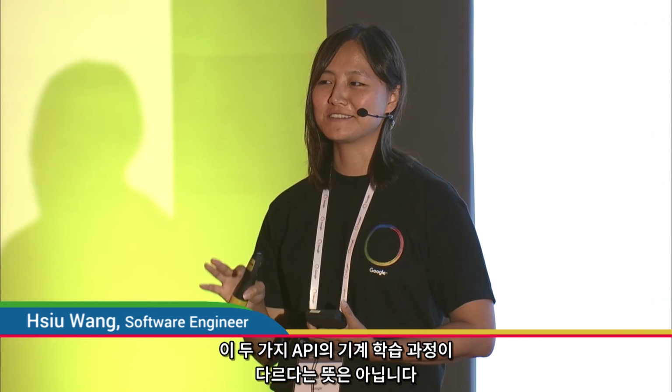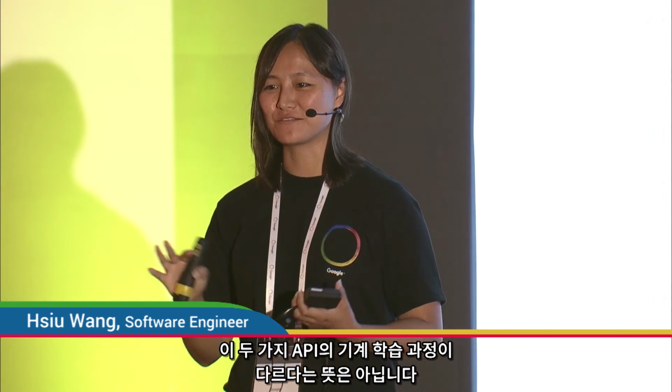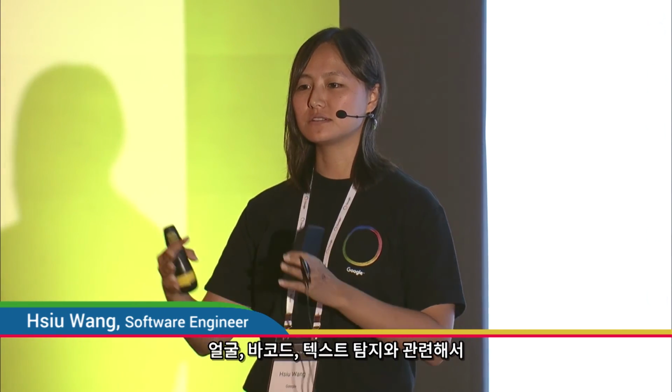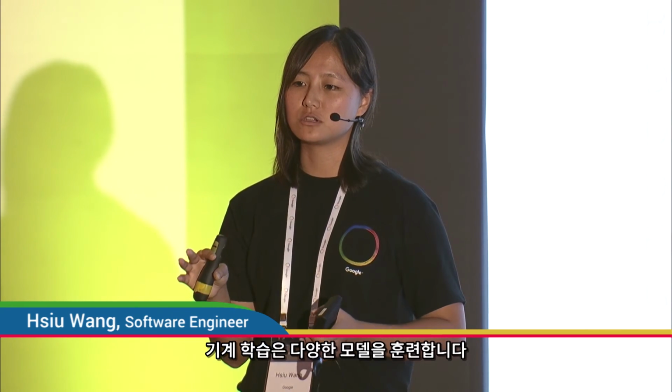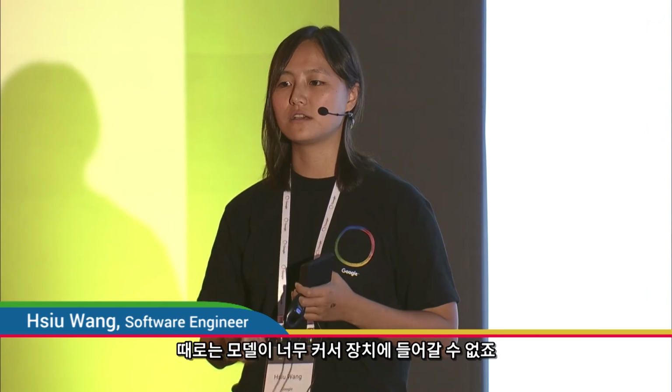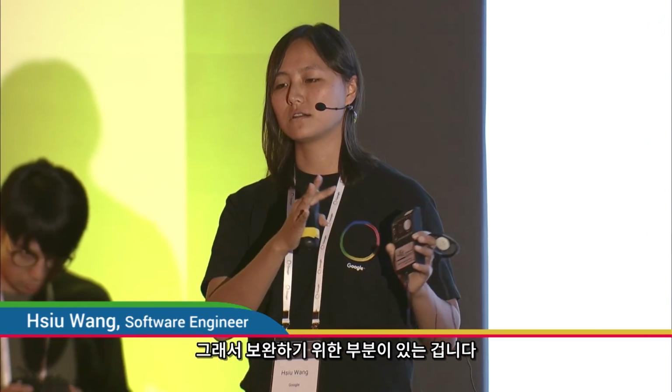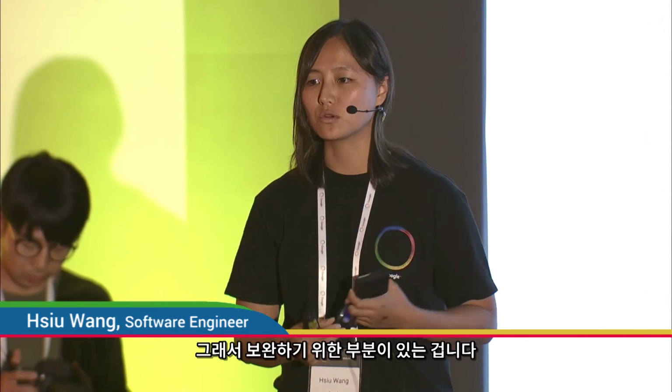I'm not saying the machine learning process is different between the two. The capability provided on the mobile and the cloud for the face, barcode, and text is actually the same underneath. It's that the cloud API provides additional capability. If you think about machine learning, it trains different models. Sometimes the model is too big and cannot fit on your device. So that's why there is also a complementary portion of it.